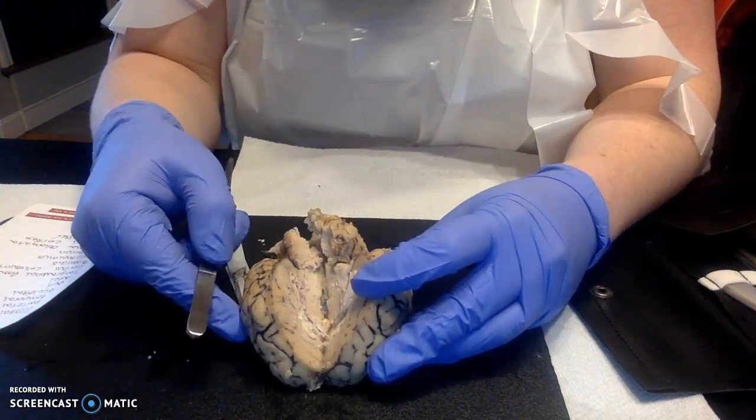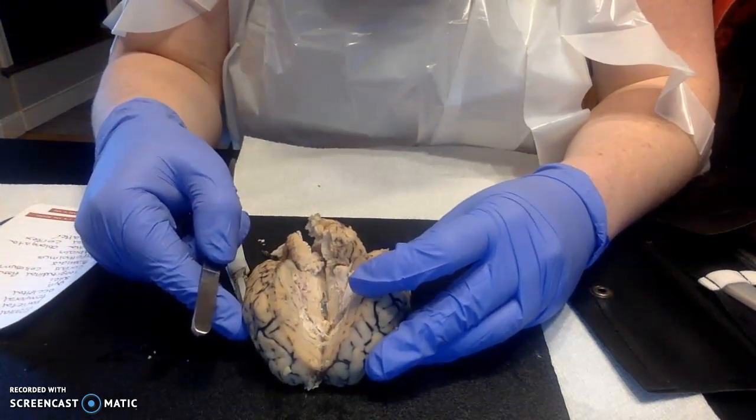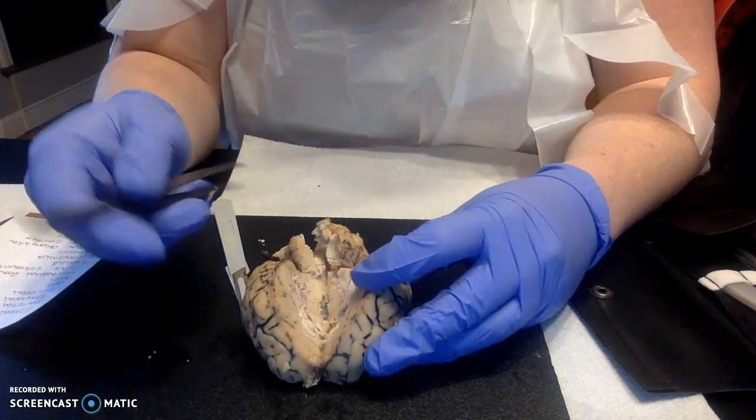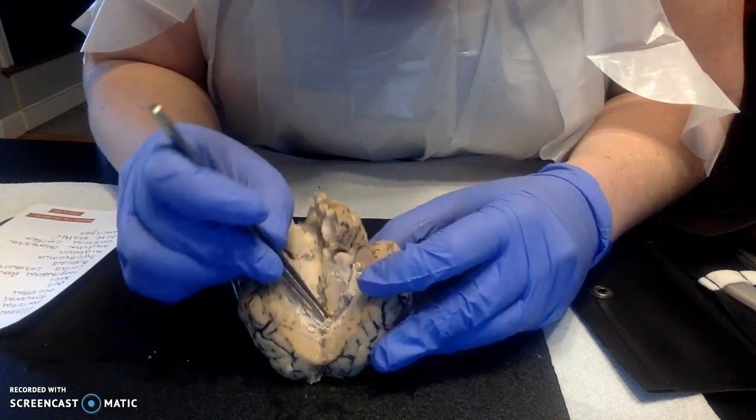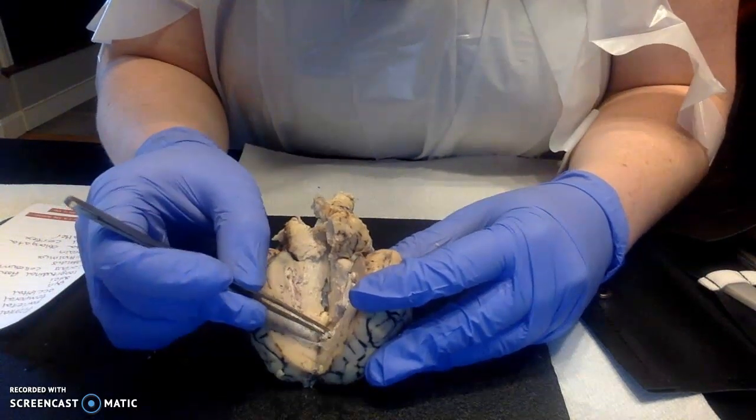The hypothalamus is right here. You can see where I'm there.